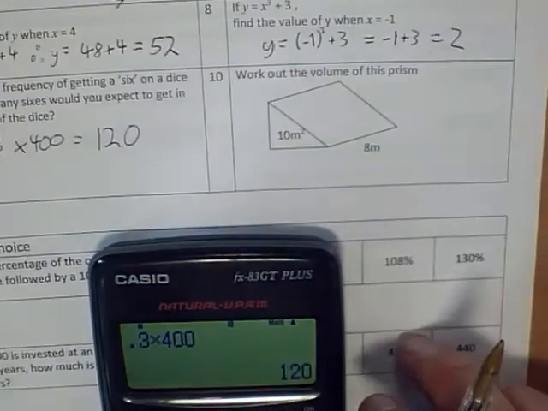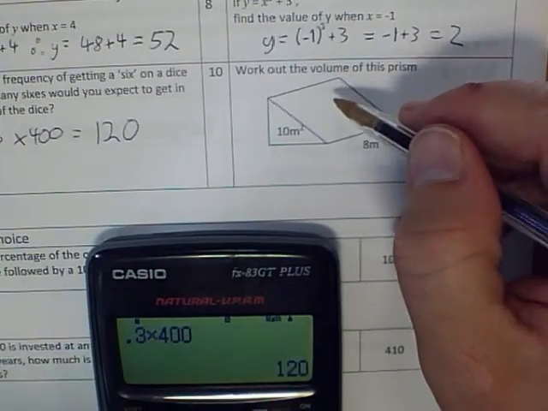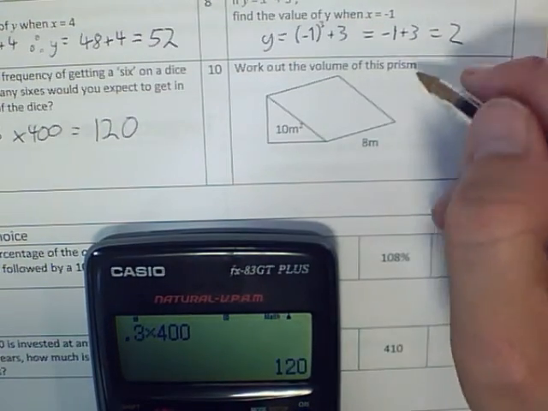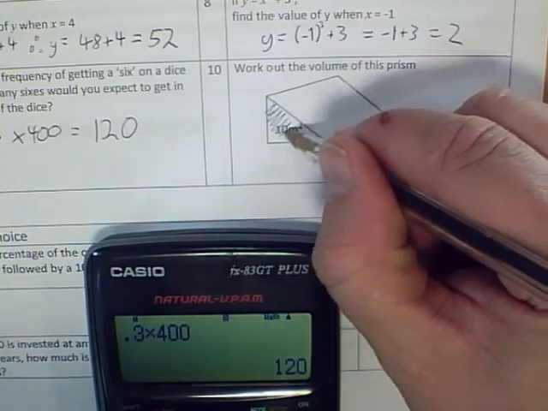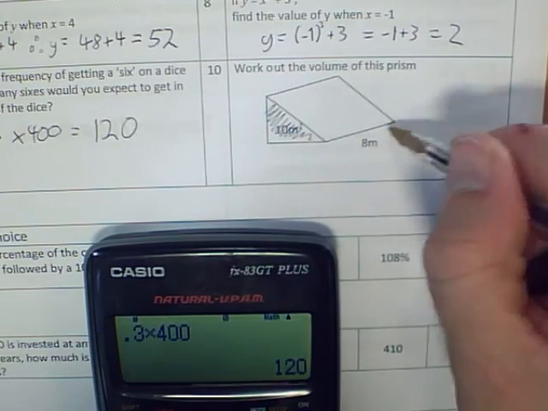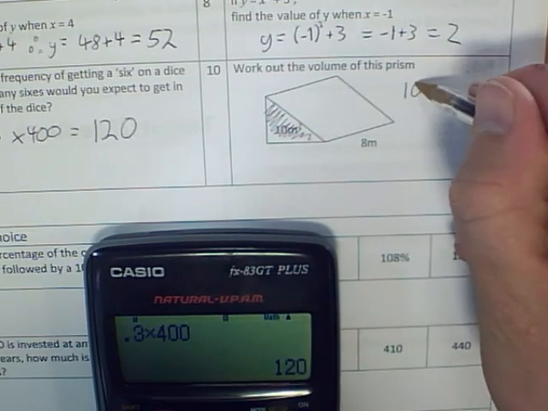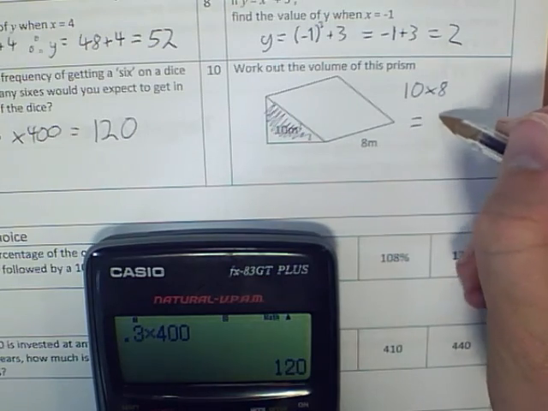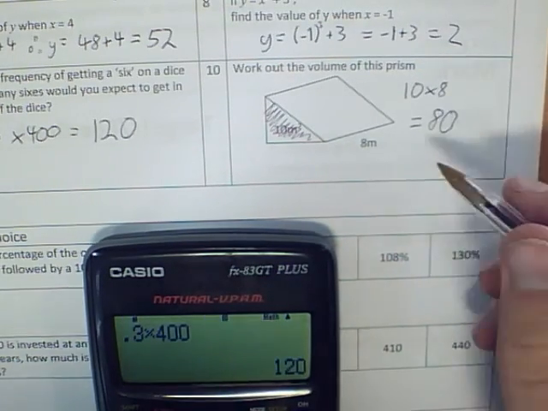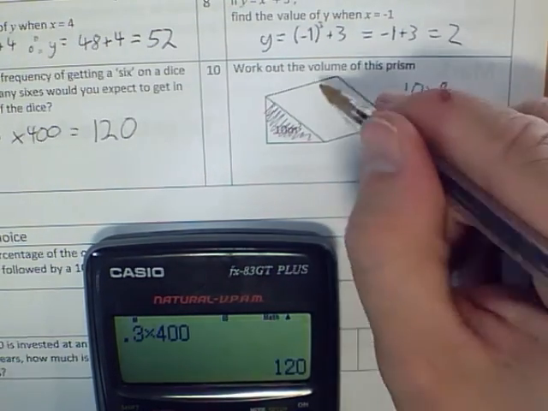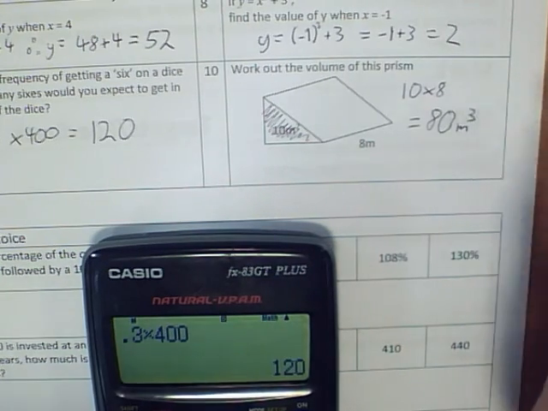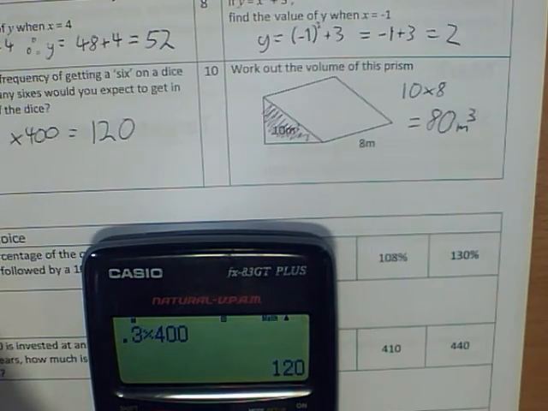And the last bit, work out the volume of this prism. Now be careful, volume is the cross section, which is this bit here, times by my depth. So here I've got 10 times by 8, which is 80. Now careful on the units, it's meters, but it's volume, so it's going to be cubed. And that is your key skills section complete.